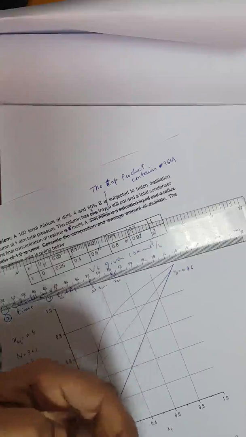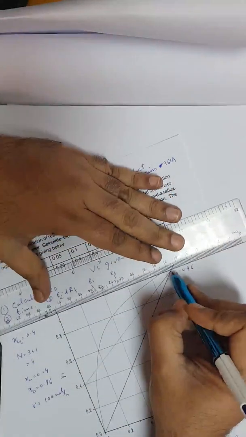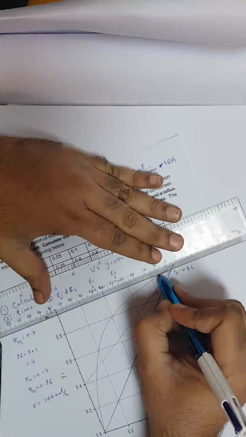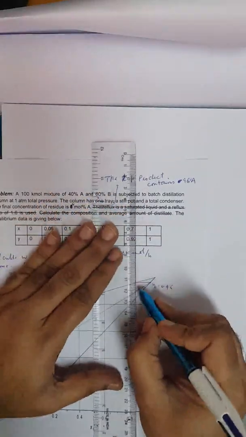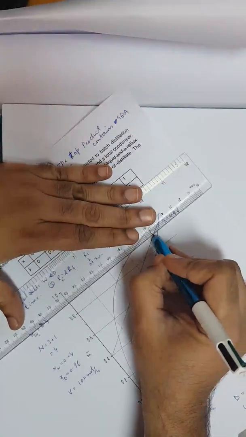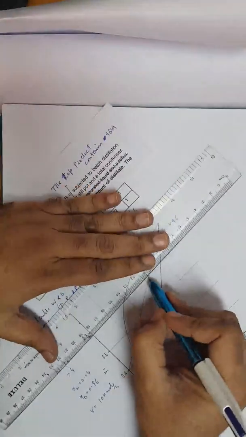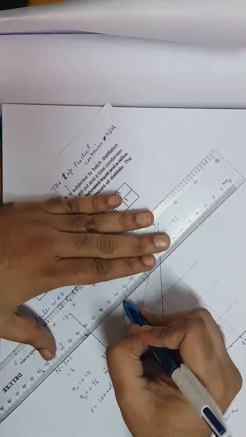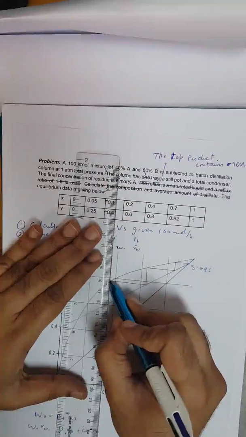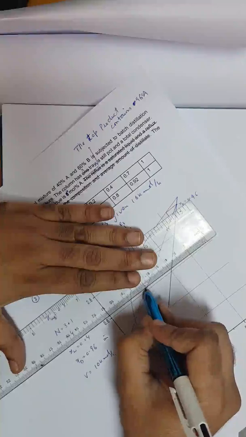So we draw 4 stages. Let me take the red color. So hopefully 1, 2, 3, 4 stages.